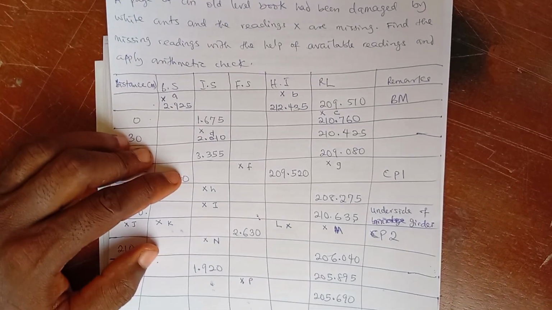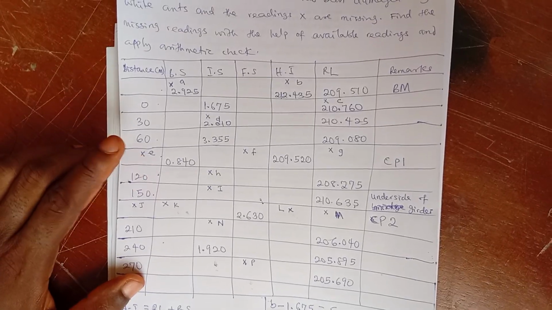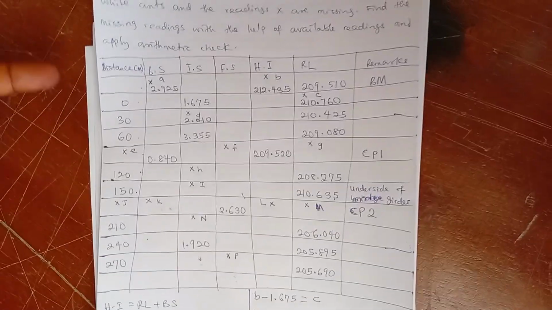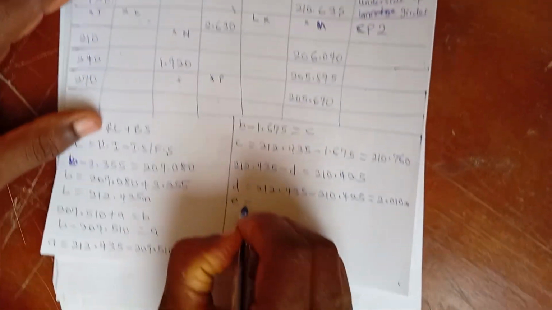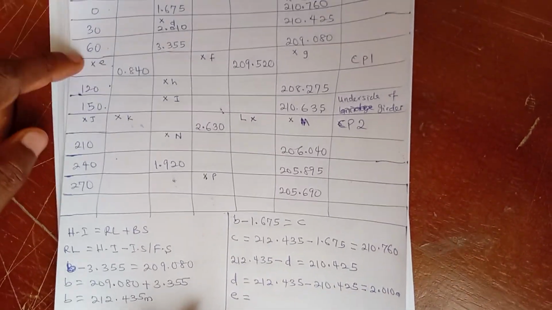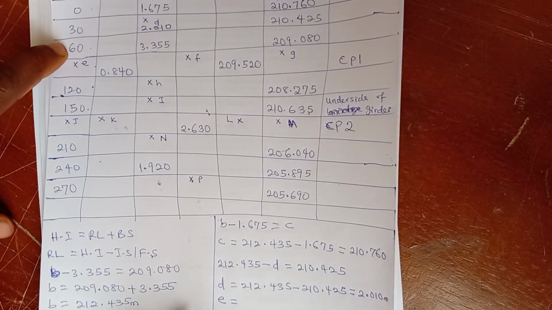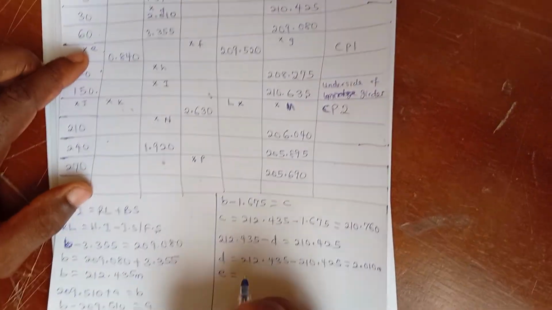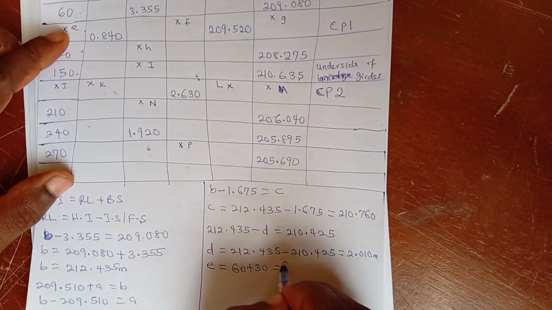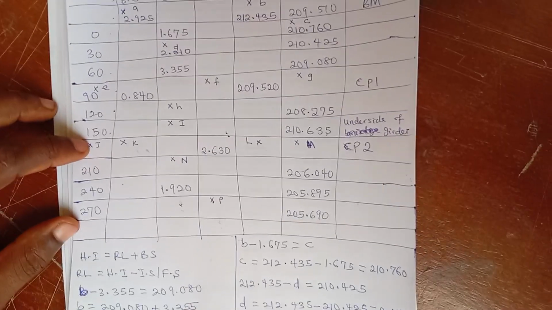Alright, then which one are we looking for next? We can look for E. To get E is easy, because if you check the interval for the distance, you see it's 30 meters. The distance before E is 60 meters. So we don't know E, and we know the interval is 30. That shows 60 plus 30 will give us E, and that is 90 meters. So here we have 90 for E.